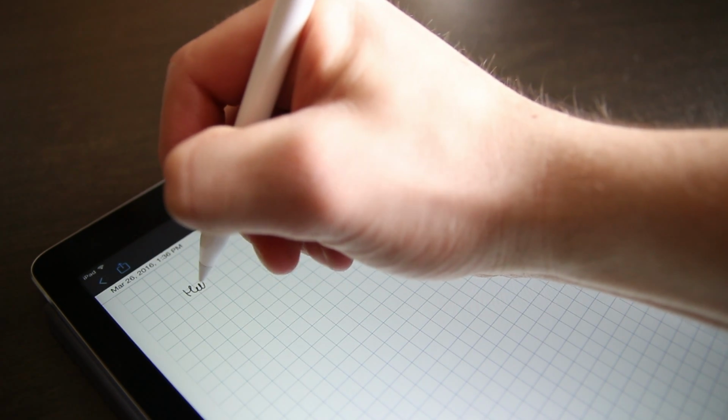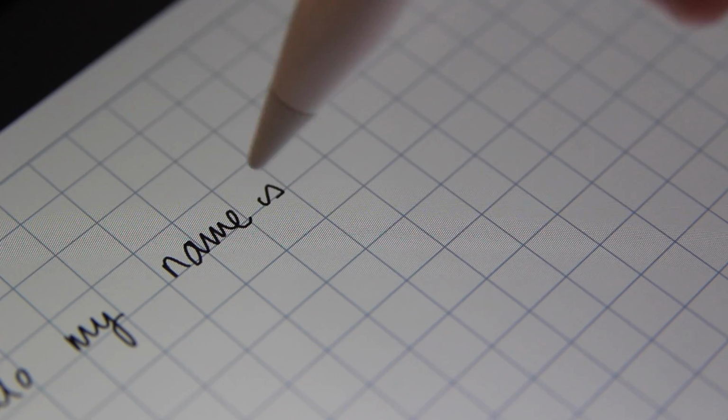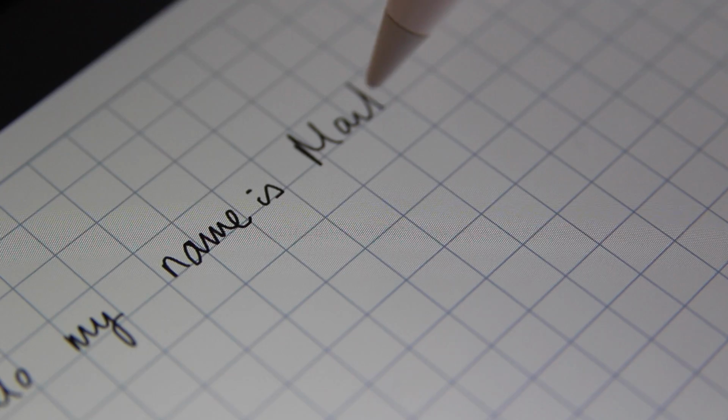Okay, so when it comes to the actual note taking, this app is phenomenal. It has finger and palm rejection now with the new update, so that whenever the pen is connected, it doesn't recognize your hand at all. You can move with your finger, so you don't have to use a two-finger swipe. You can put your palm here and nothing happens. So let's take a closer look at how it actually writes. Hello, my name is Mark. So that's literally what my handwriting looks like on a piece of paper.